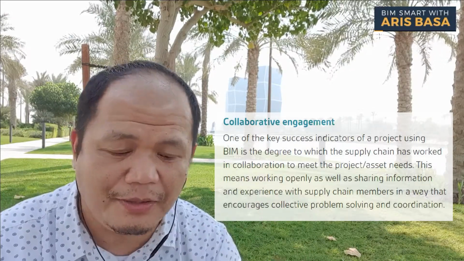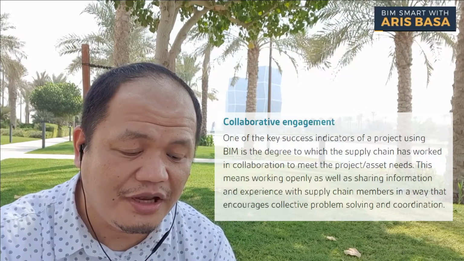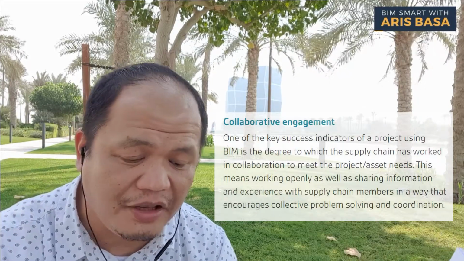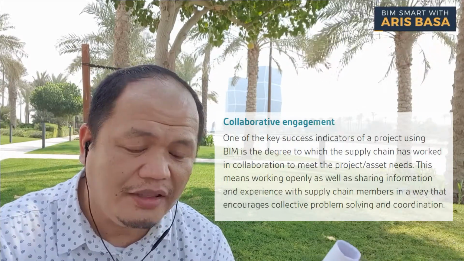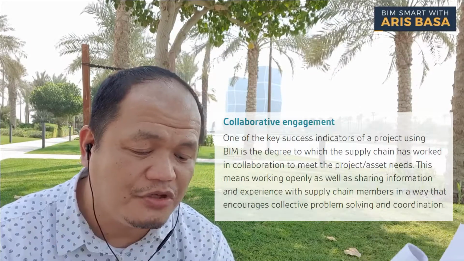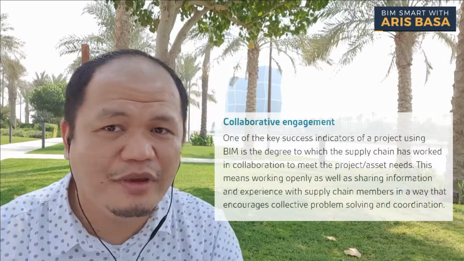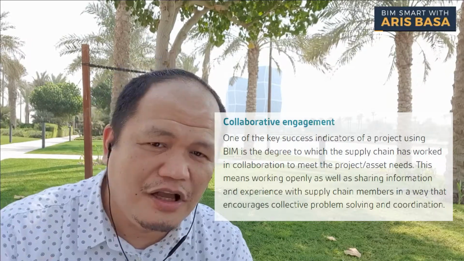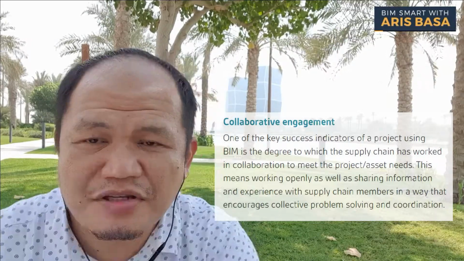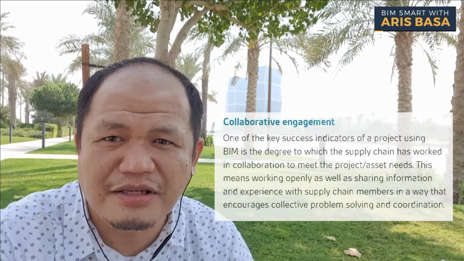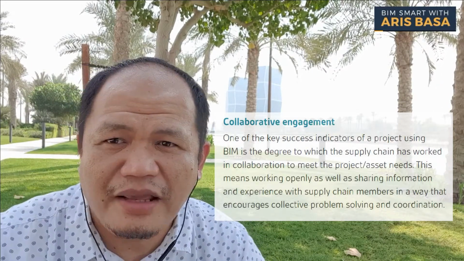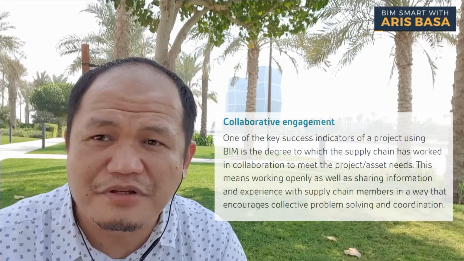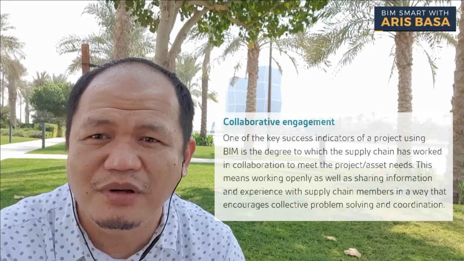Let me just repeat it. This means working openly as well as sharing information and experience with supply chain members in a way that encourages collective problem solving and coordination. As we all know, in construction, there are so many problems that we will be facing. First up is coordination. Si architect, si structural engineer, si mechanical, si electrical engineer, si product supplier, and even magkakaroon ng problems yan when the design is not fully coordinated.